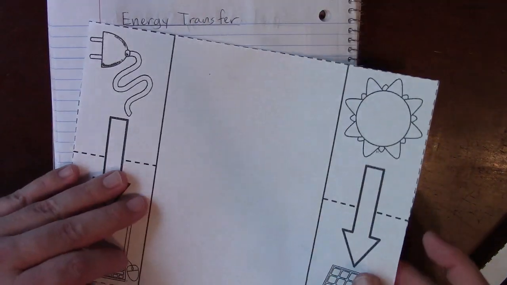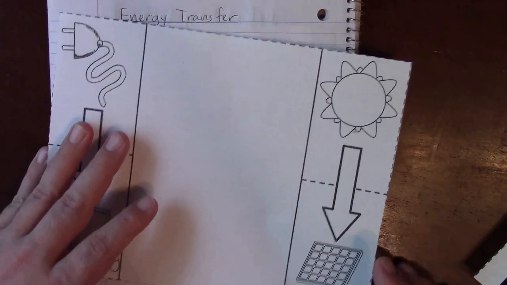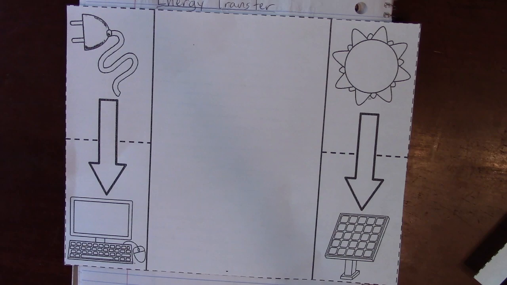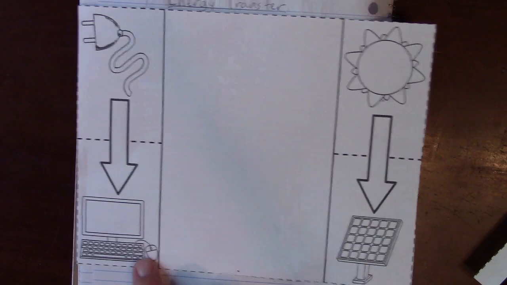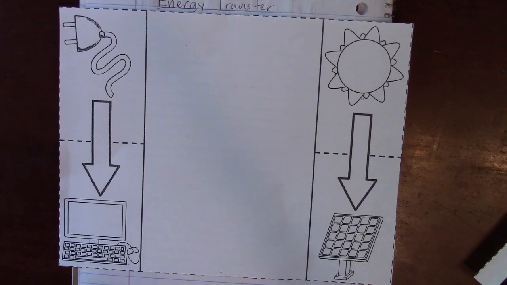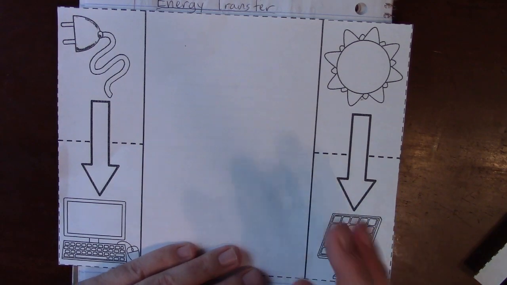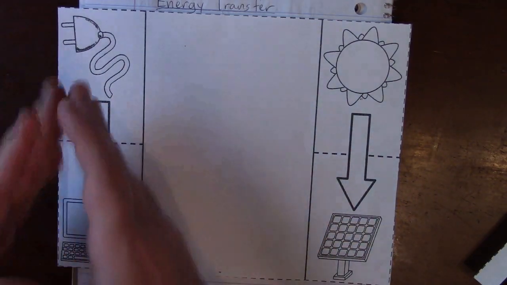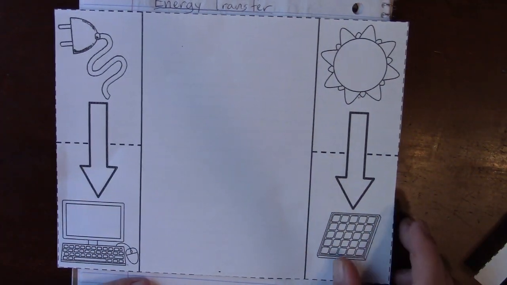Then that electricity can be transported to houses, to businesses, to factories, to all sorts of different places to be used by us when we turn on the lights, when we run appliances. We see here when we plug in our computers, that takes energy, and so the energy that we capture from the sun can be transferred into electricity that we use every day.